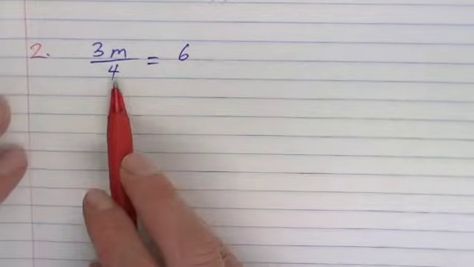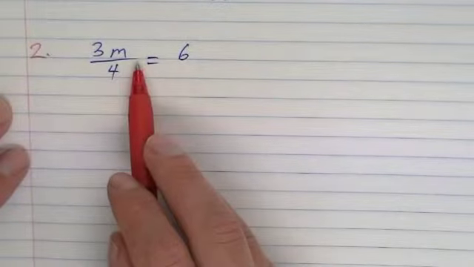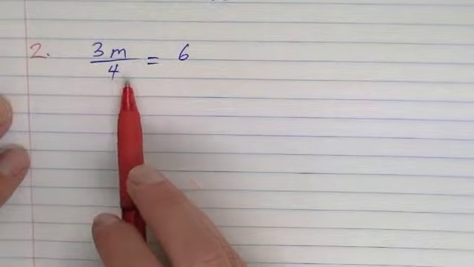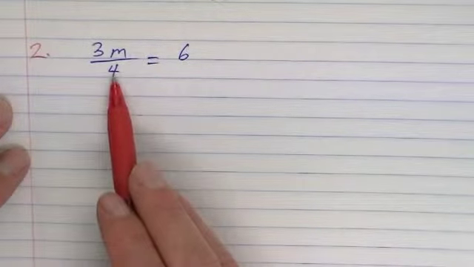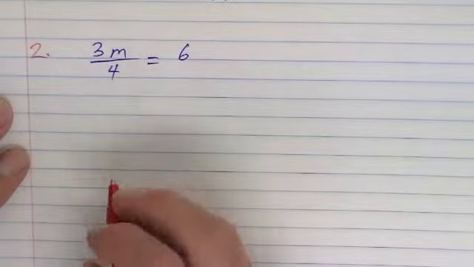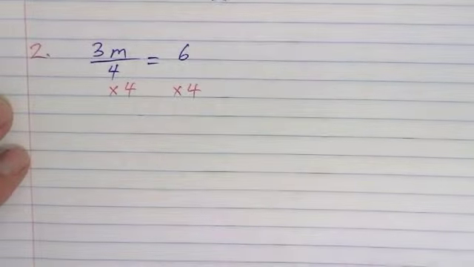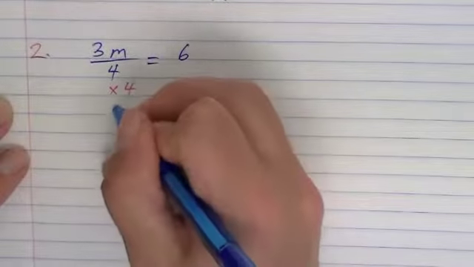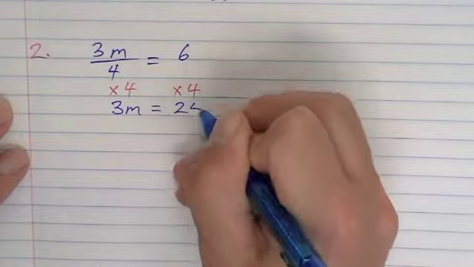The next two-step equation that we're going to do is 3m over 4 equals 6. Now remember that a fraction line actually means divide. So this is 3m divided by 4 equals 6. So in this case, the 4 is further away from our pronumeral m than this 3 is. So what's the opposite to dividing by 4? Timesing by 4. So I'm going to times both sides by 4. Our 4's cancel out. We end up with 3m. And 6 times 4 is 24.